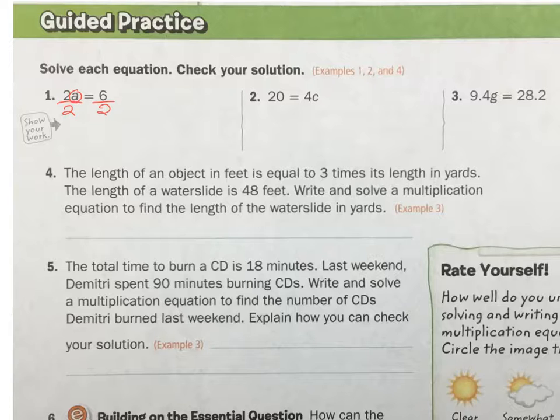When I do that, I'm left with a equals 3. Then I'm going to plug my 3 in for a: 2 times 3 equals 6. Does 2 times 3 equal 6? Sure does. So I checked it.